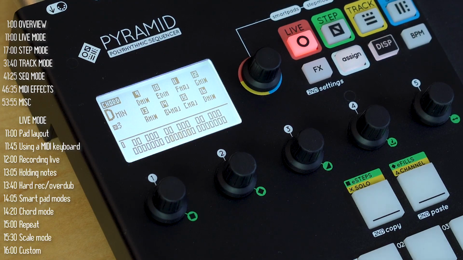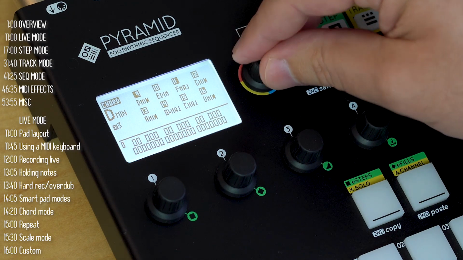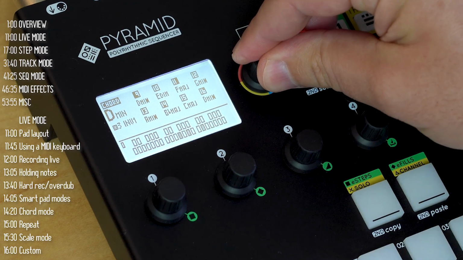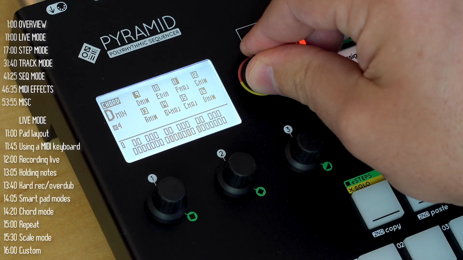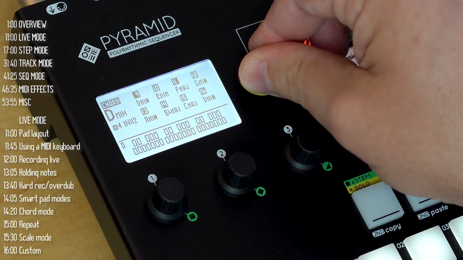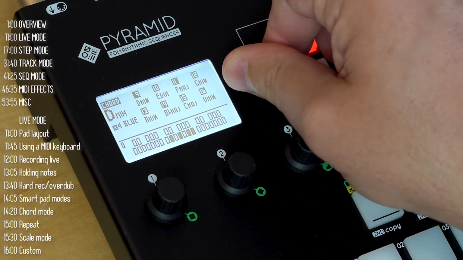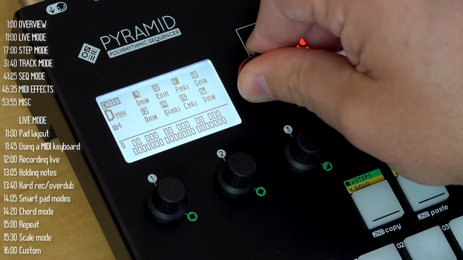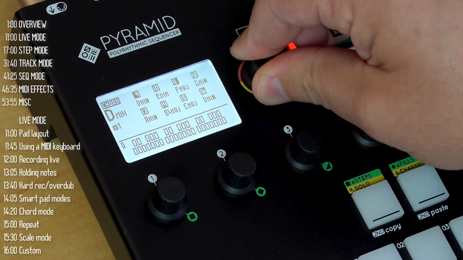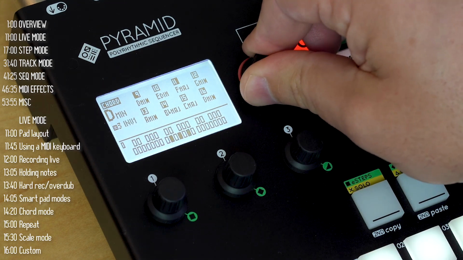And you can change the complexity of the chords by holding the data knob and turning it. You can add inversions, blues, so on. And you can also reduce the amount of notes per chord if you want.